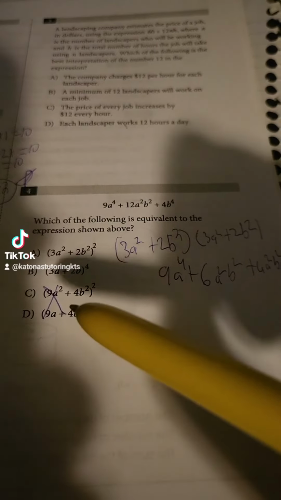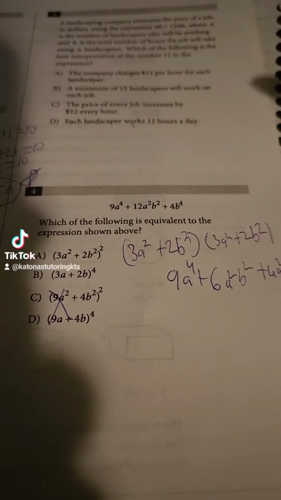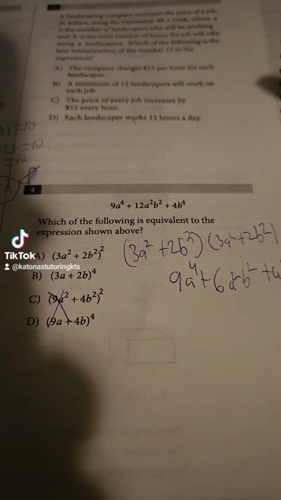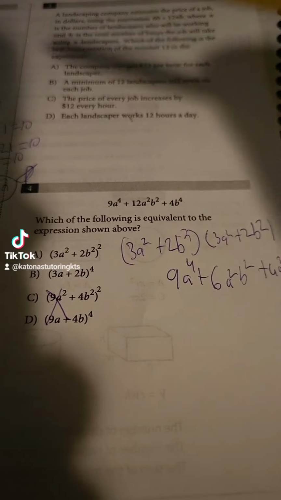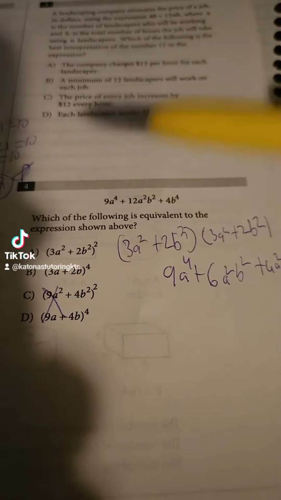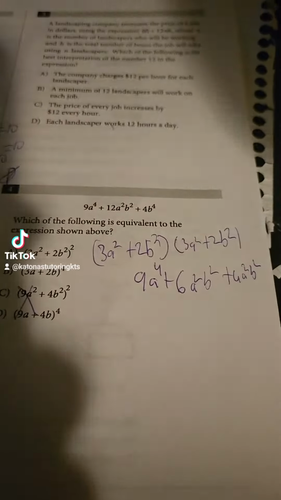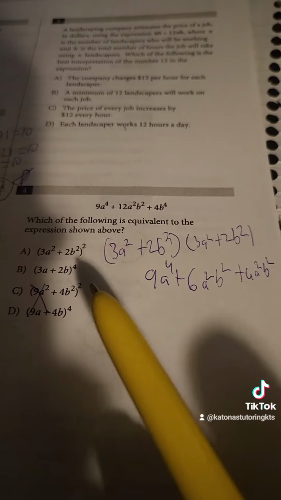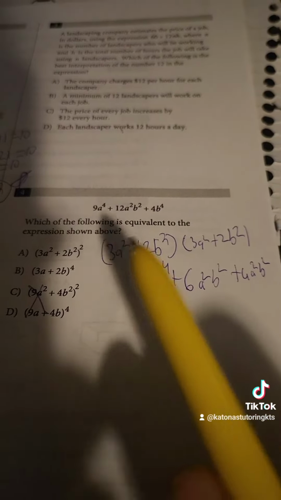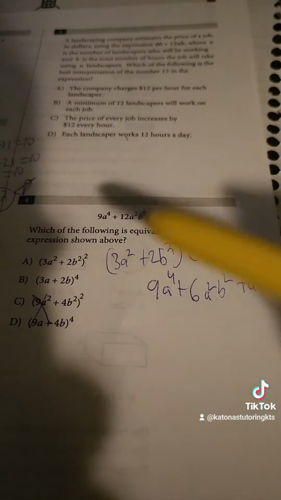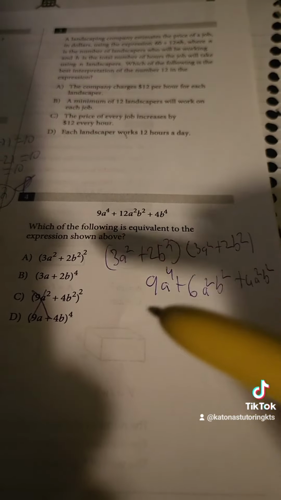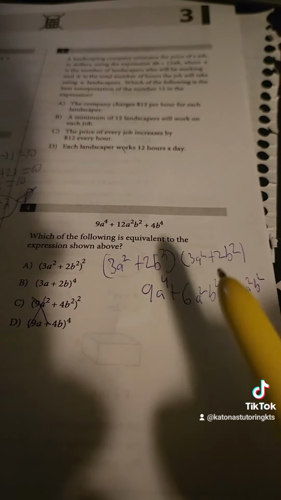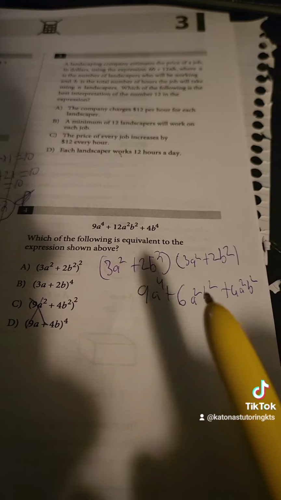So then I look at A and B. Now, I would rule B out automatically, but I'm going to show you how to do the math to check yourself. So I would start with A because A is first and the only two options we have are A and B. And I started already. Because 3a squared plus 2b squared to the second power just means that expression times itself, I'm going to multiply them and FOIL. So 3a squared gives me 9a to the fourth power. Then 3a squared and 2b squared should give me 6a squared b squared.